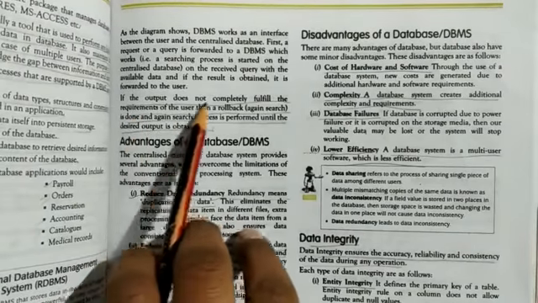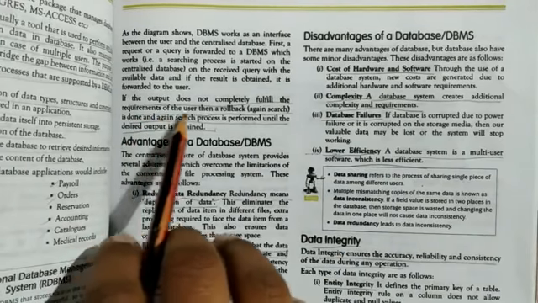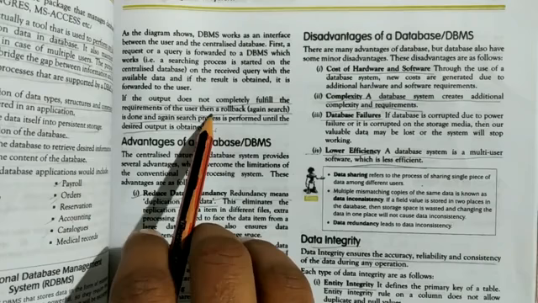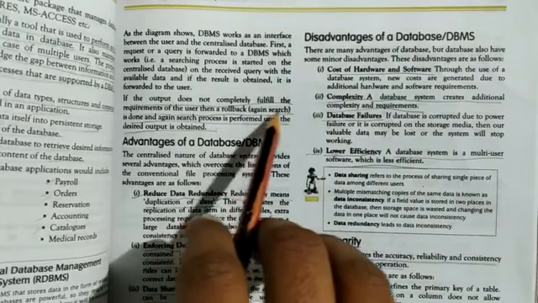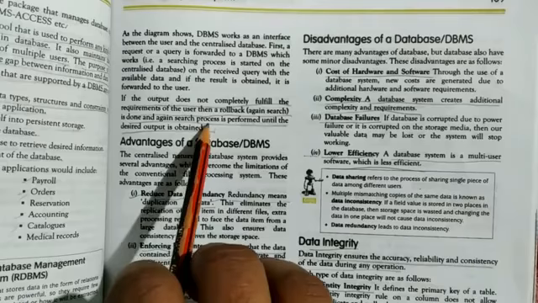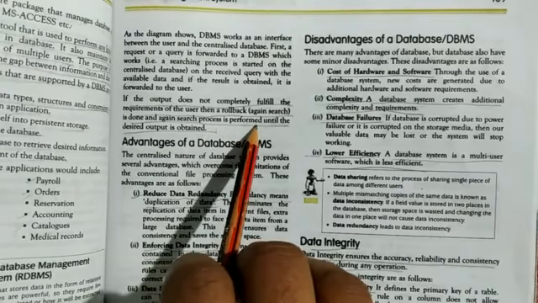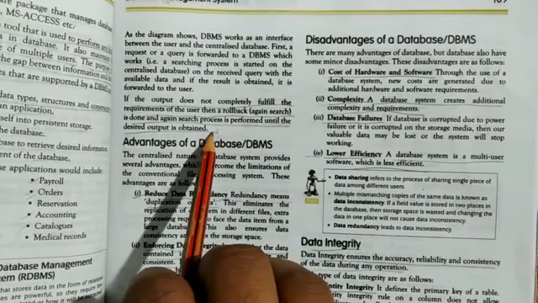If the data does not completely fulfill the requirements of the user, then a rollback and search is done again, and the search process is performed until the desired output is obtained.